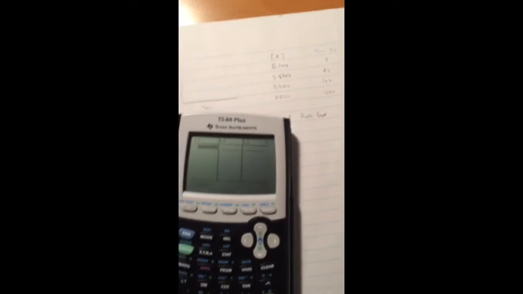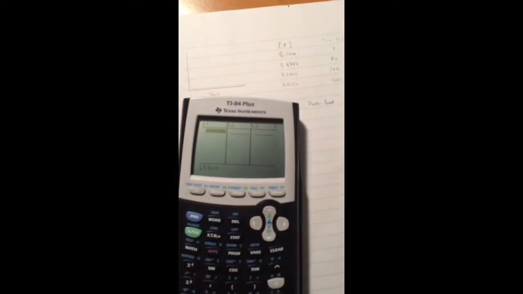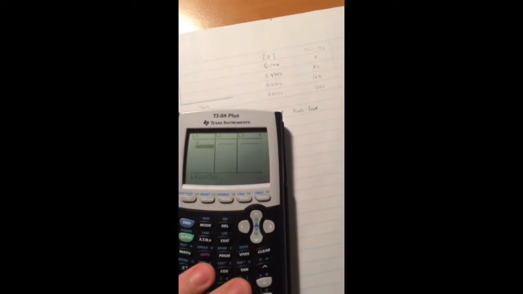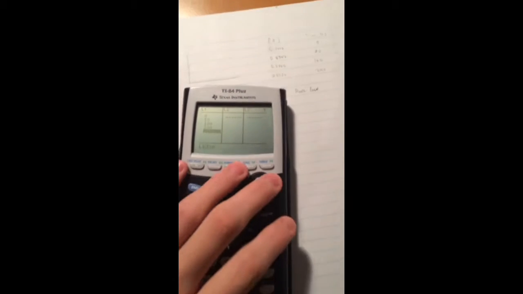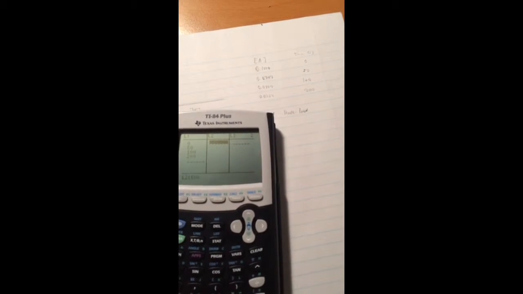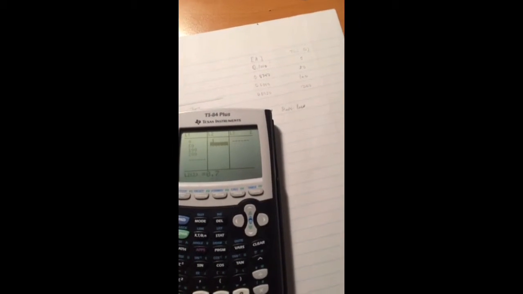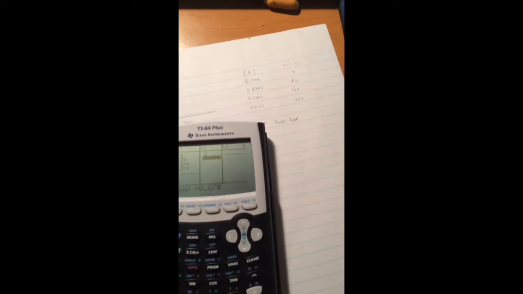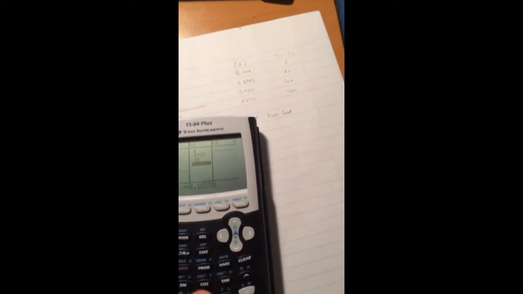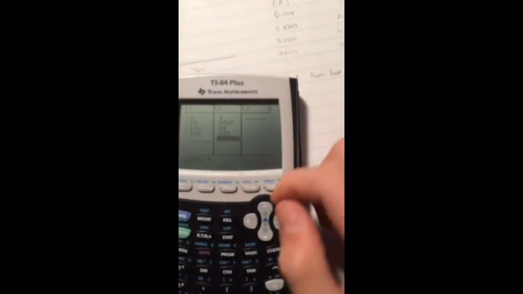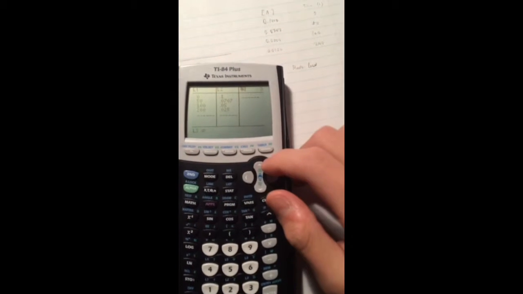Edit right here. For L1, you can put either the concentration or the time. Let's say I put the time: 0, 50, 100, and 200. Then L2 will be the concentration, so it'll be 0.1, 0.707, 0.0707, 0.05, 0.025.